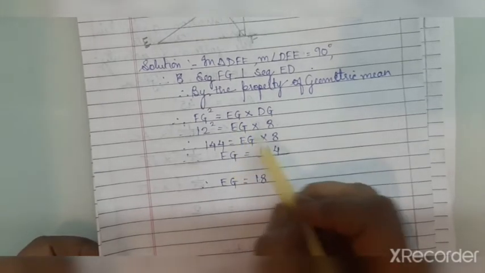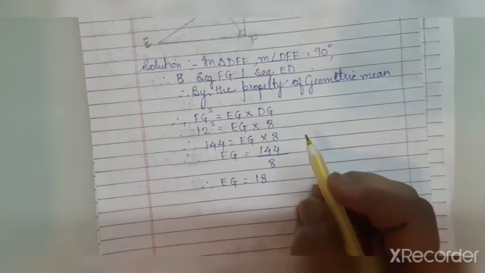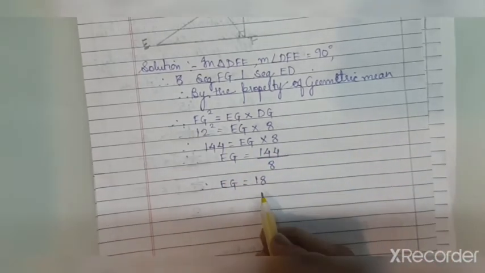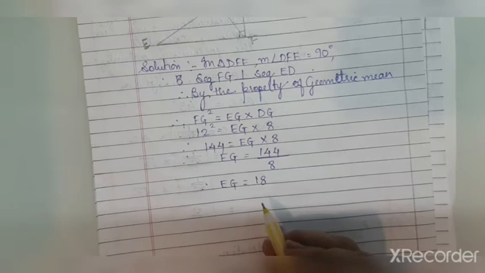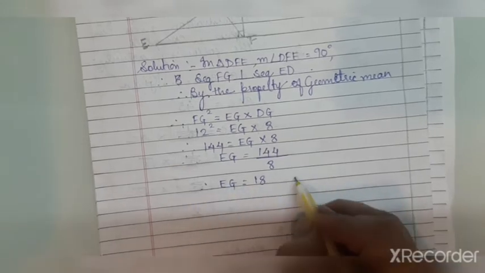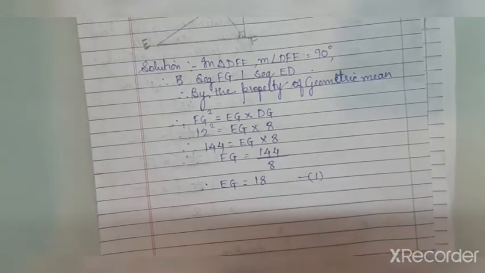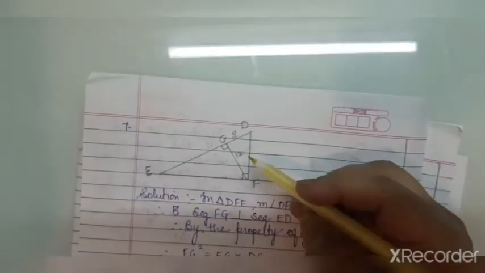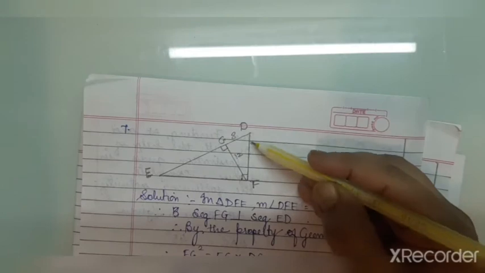Okay, if you want, you can show the calculations, or you can do it on the rough and you can just write the answer. Okay, now first thing what we got is EG. This is the first what is asked to find. Now next is FD. Look in the figure, FD.